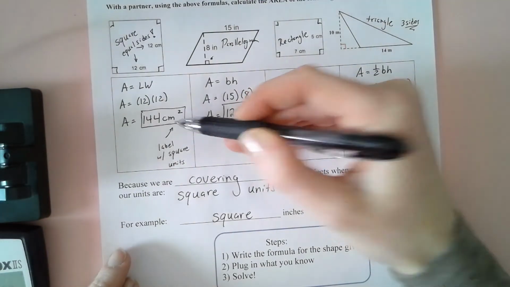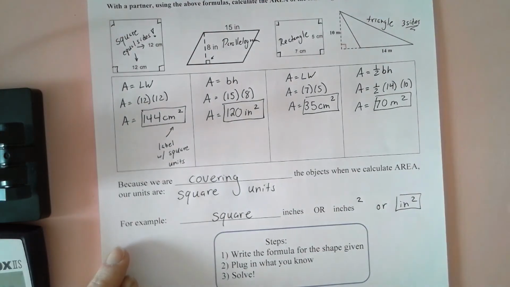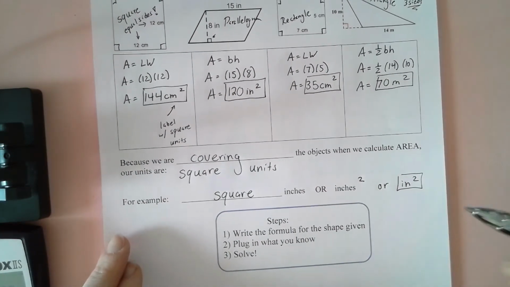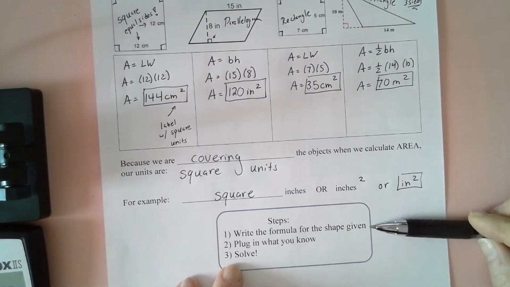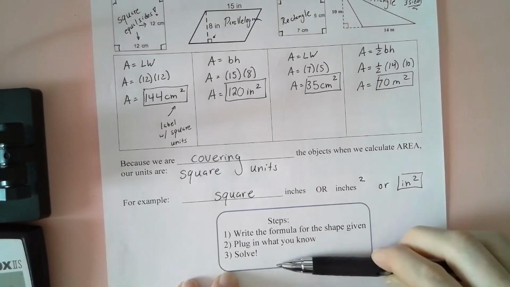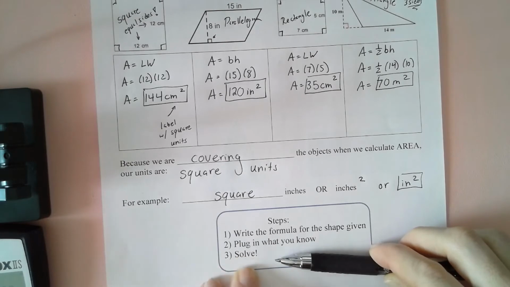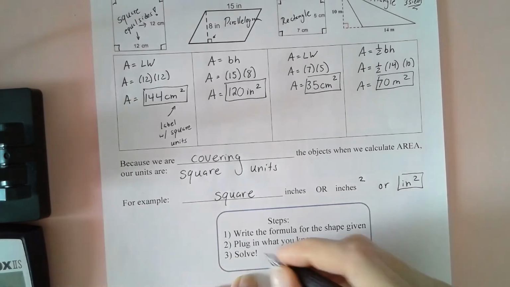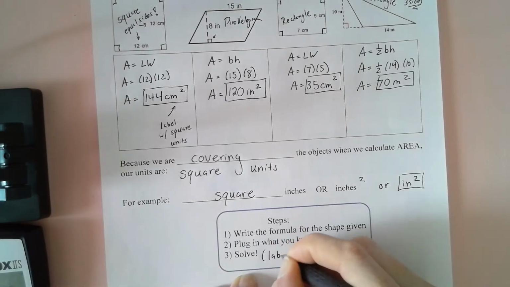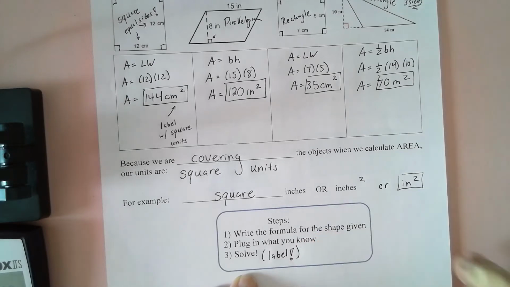So again, those 3 steps: write the formula for the shape that you see or that you're told it is, plug in what you know, and then get all your calculators together to solve. And we also do want to label. All right, if you're ready to go, let's move to the back.